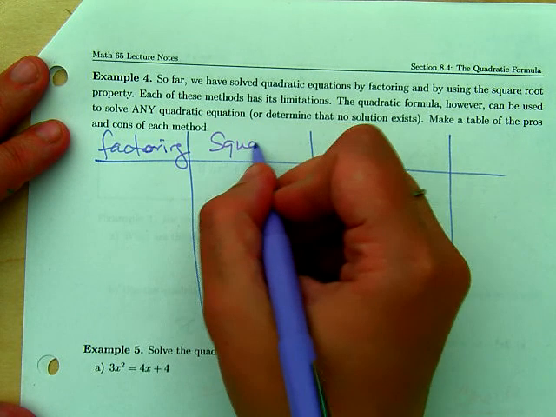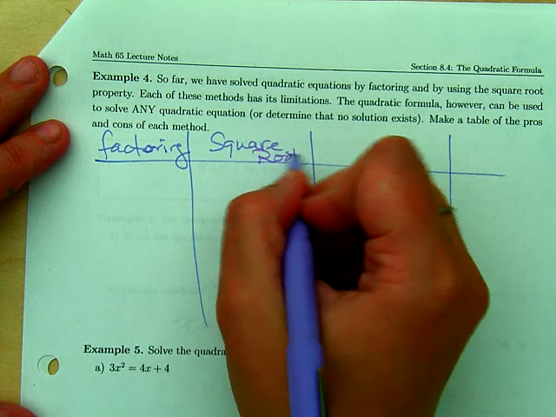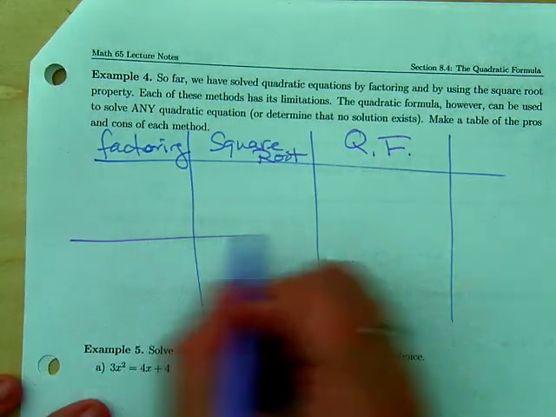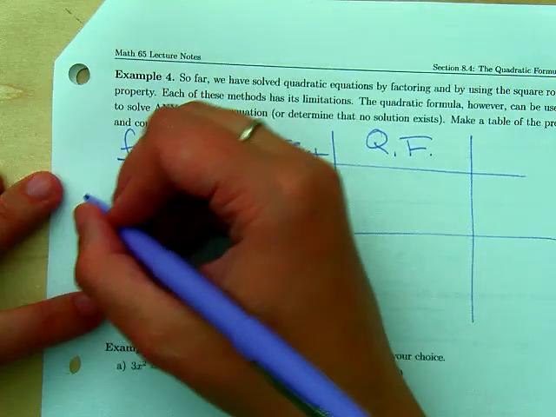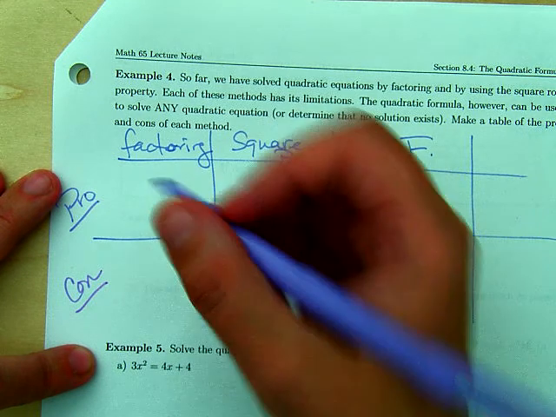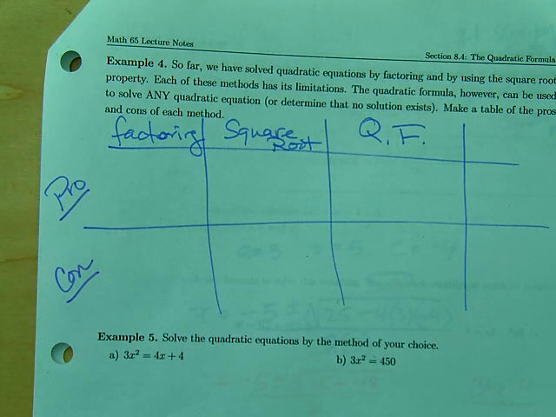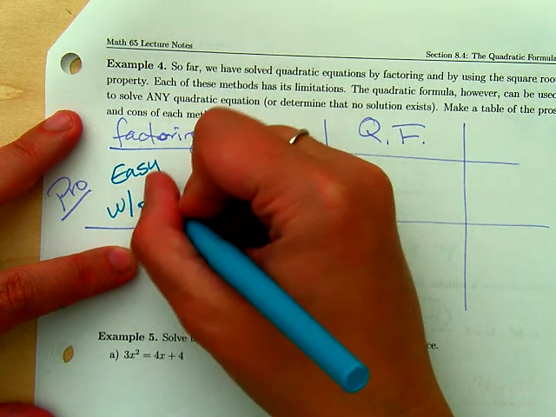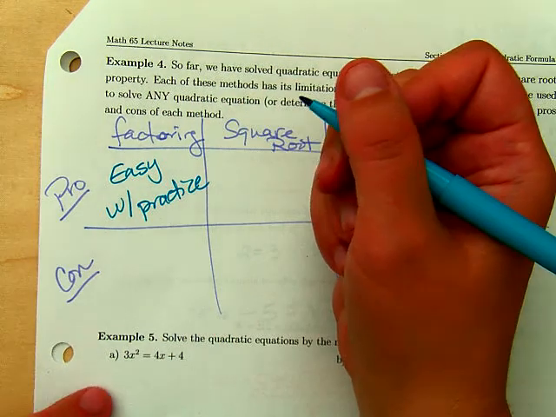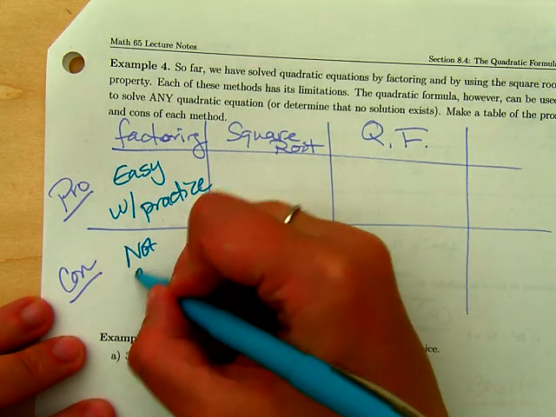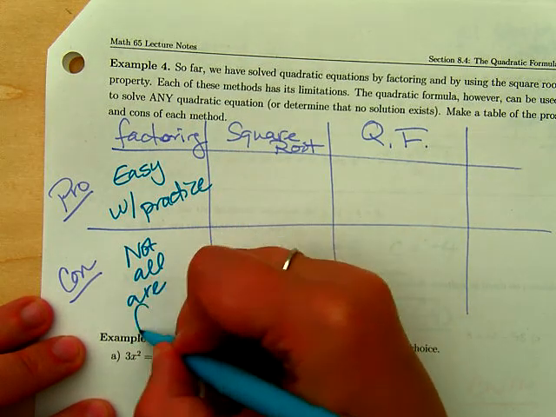There's the square root method. And there's the quadratic formula. Okay, so let's think about some pros and cons. What is a pro of factoring? Yeah, so hopefully if we have enough practice, it could be easy with practice. What is a con of using factoring? Well, not all are factorable.